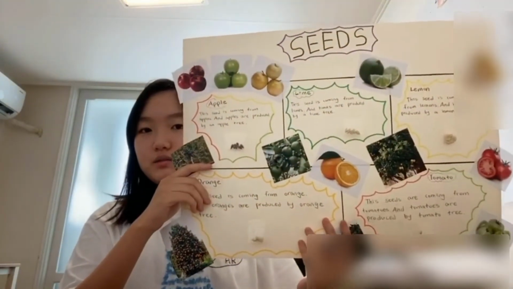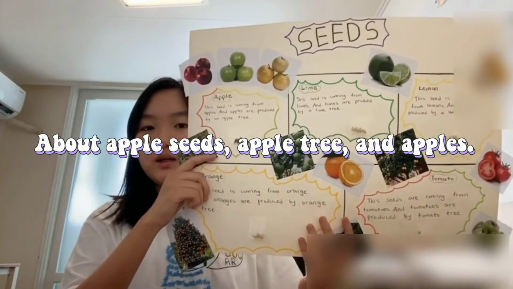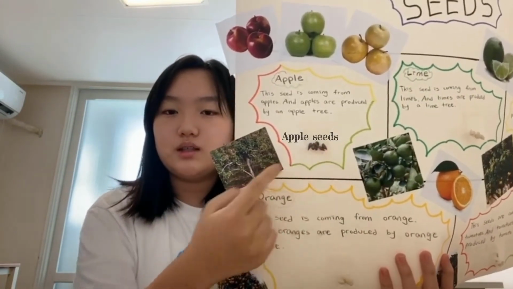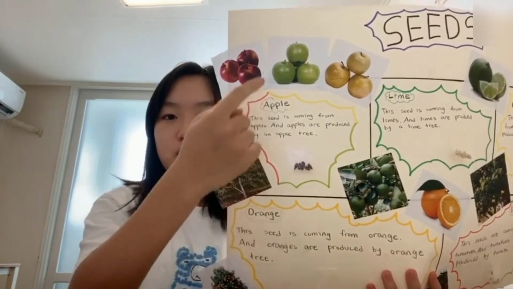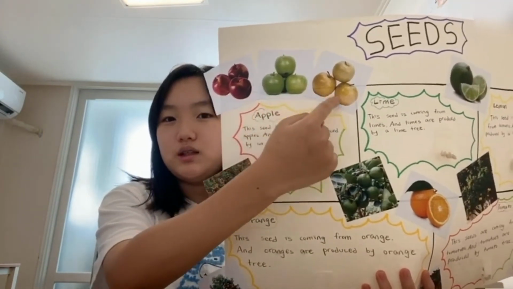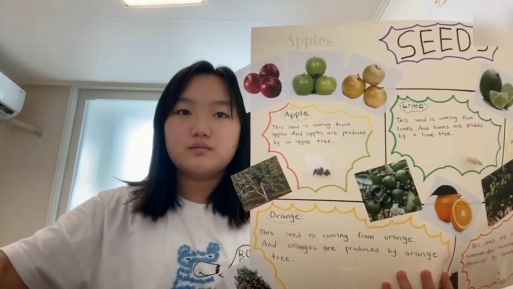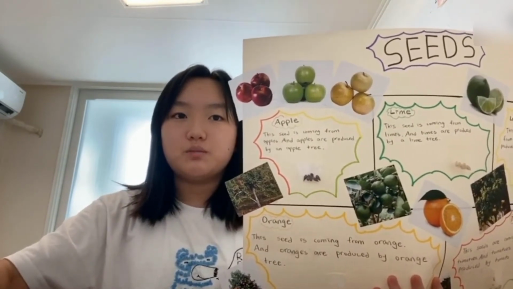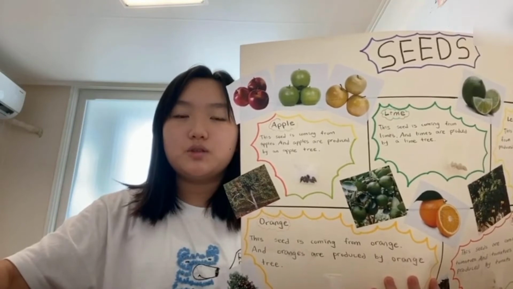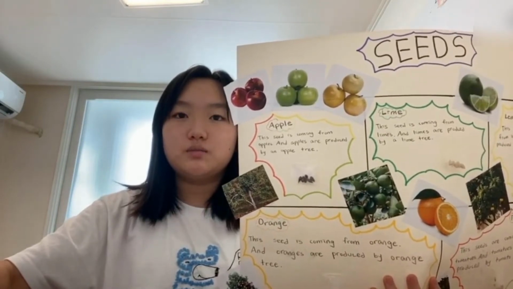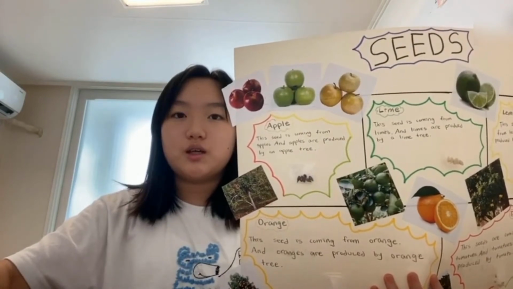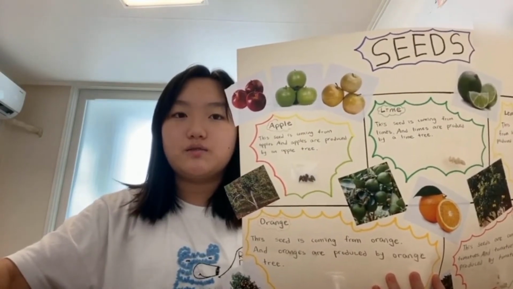So this is my seeds poster and first I will talk about the apple seeds. This is the apple seeds and this is the apple tree and these are apples. This seed is coming from apples and apples are produced by an apple tree. When harvested, apples are usually roundish, 5 to 10 centimeters in diameter, or 2 to 4 inches. They vary in size, shape, and acidity depending on the variety.